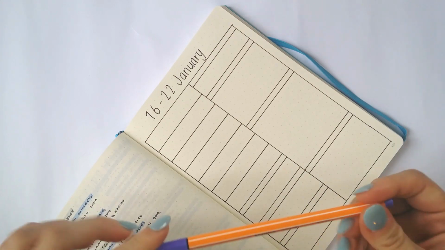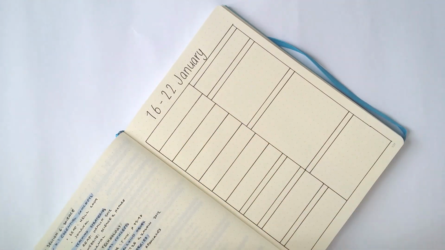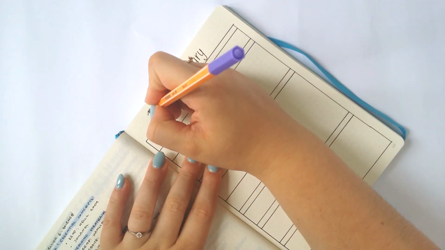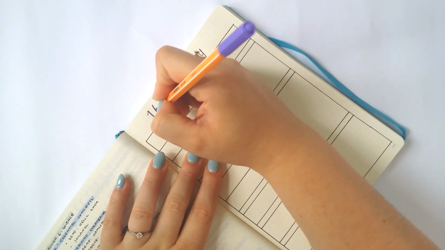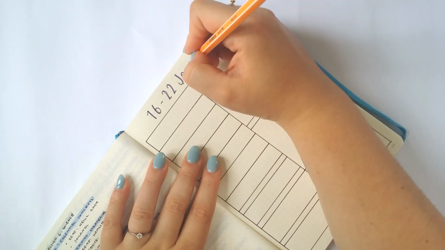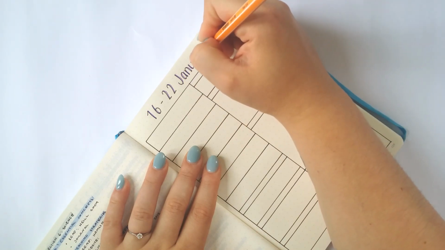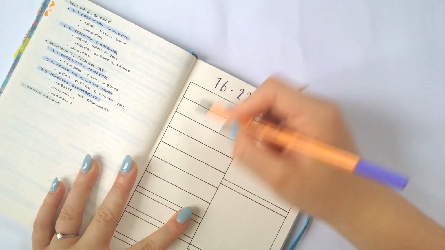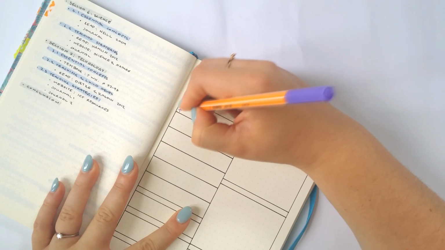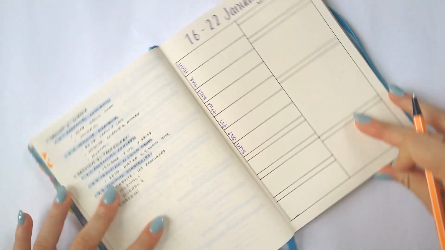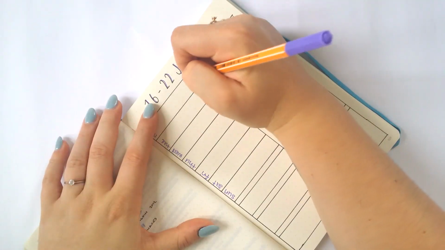And then I'm also adding a little bit of colour to the header as well. So I'm just taking a purple Stabilo fine liner and I'm just going to add a purple line. I'm also going to be using my purple pen to add in each day of the week in the day box. And I'm also adding the dates.